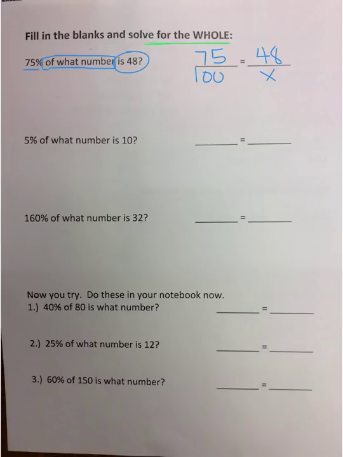Okay, so now we have to do this times this. That's 4,800. This times this, that's 75x. So there's our equation, 75x equals 4,800. Divide both sides by 75 so that x can be by itself.